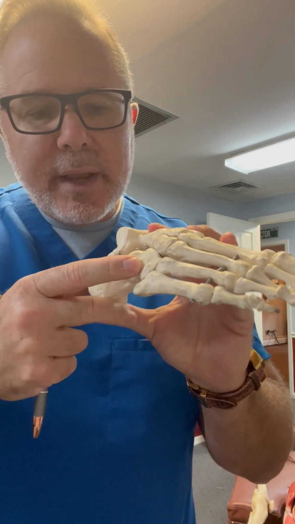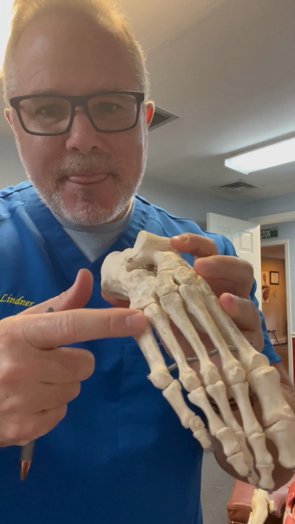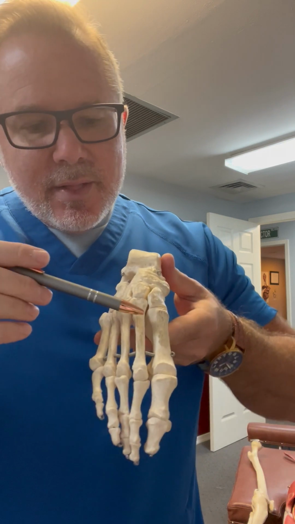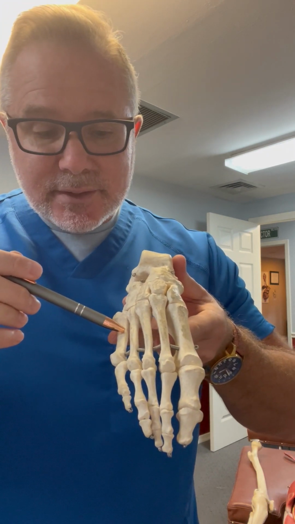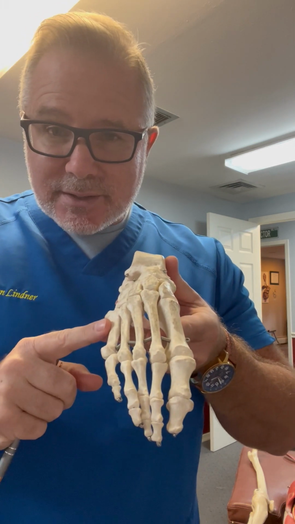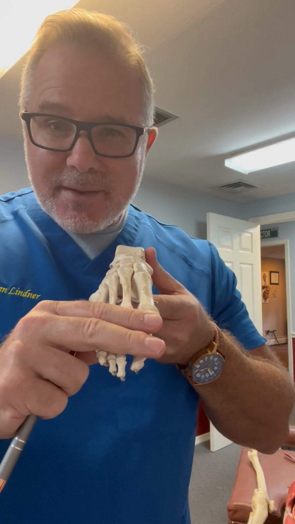And your cuboid is going to articulate with the fourth and fifth metatarsal, which takes us to the first, second, third, fourth, and fifth metatarsals. So you have 7 tarsals, 5 metatarsals, and then you have 14 phalanges.